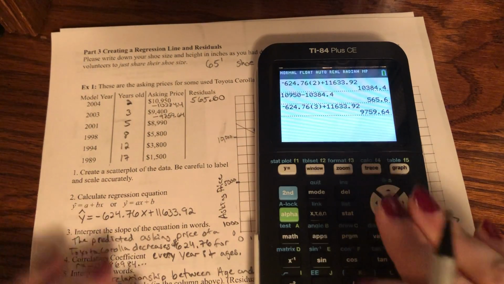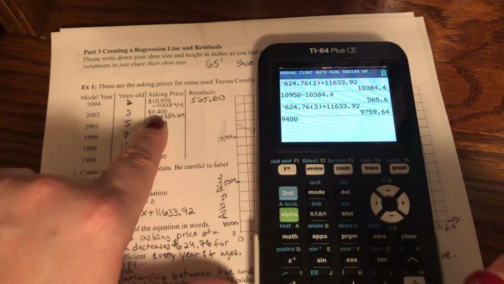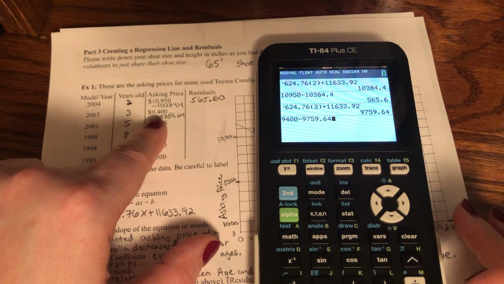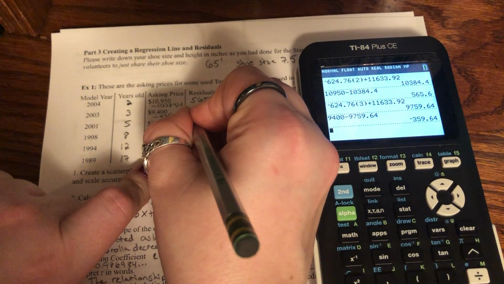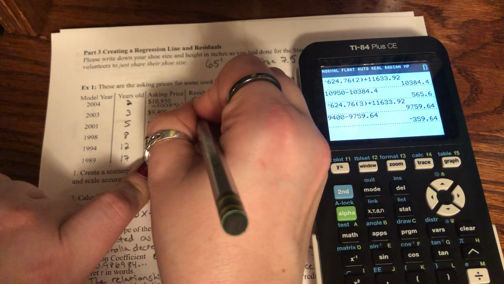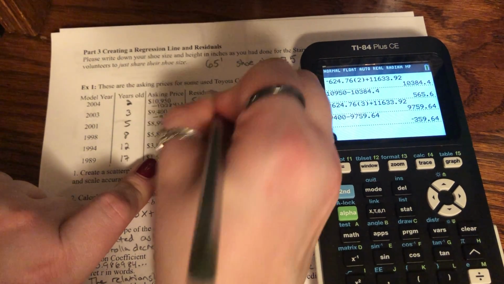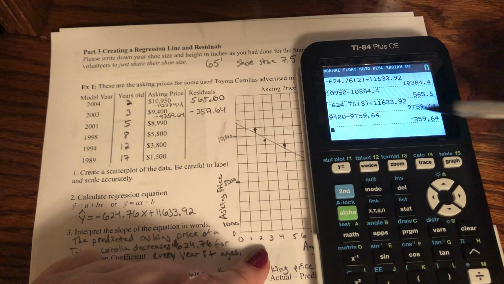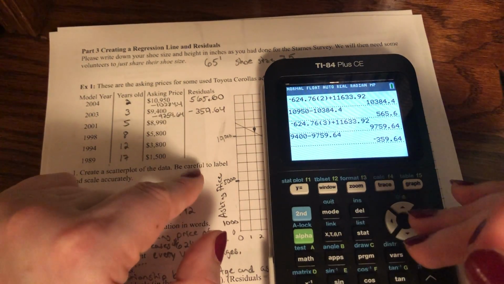All right, so now we're again going to go through and I'm going to type in my actual value because you always start with your actual. And then I'm going to subtract the number that we just had. All right, so my actual asking price was less than the prediction by $359.64. All right, so my actual asking price was less than my prediction by $359.64.